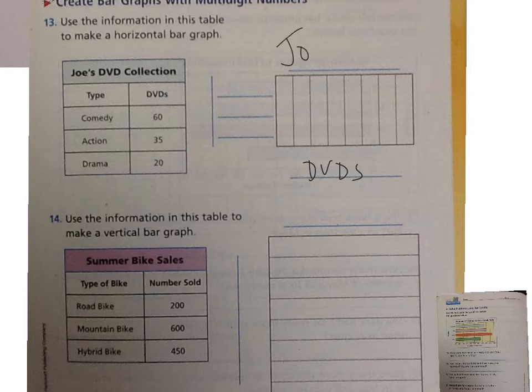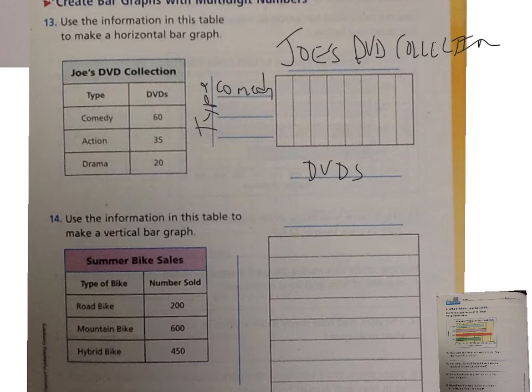And the title will be Joe's DVD collection. Make sure you fill everything out too. Then on the side, we would write type. So comedy here, action, and drama.